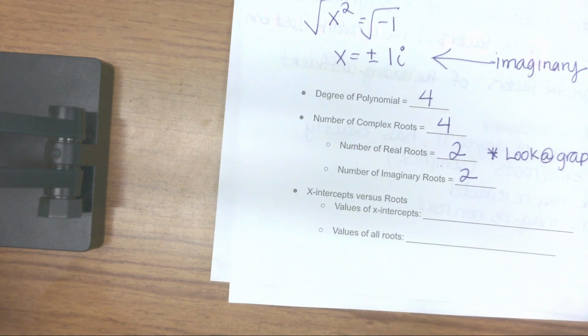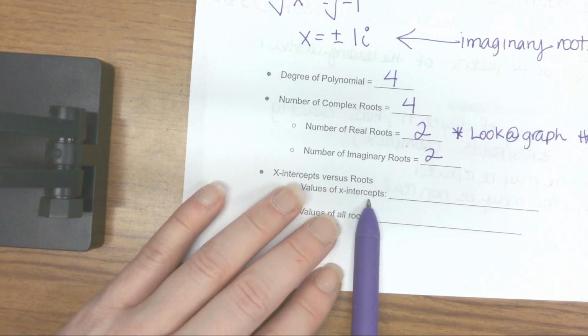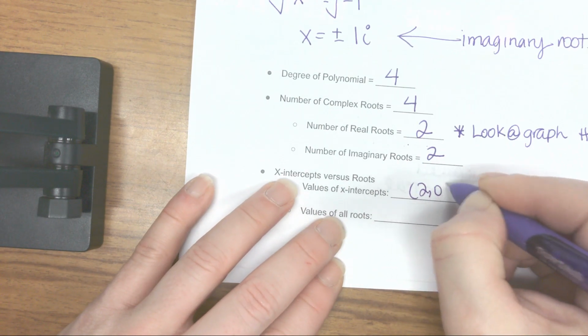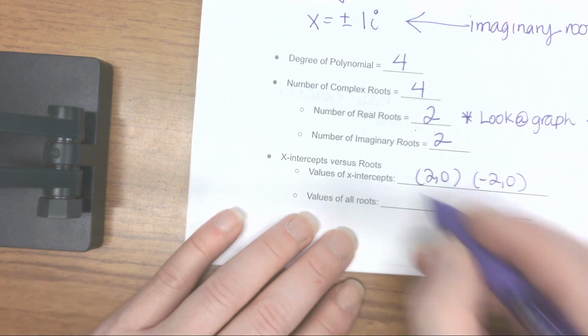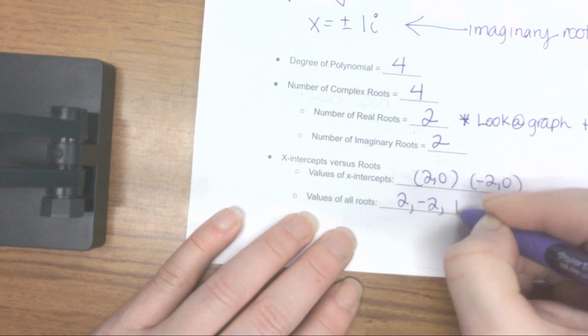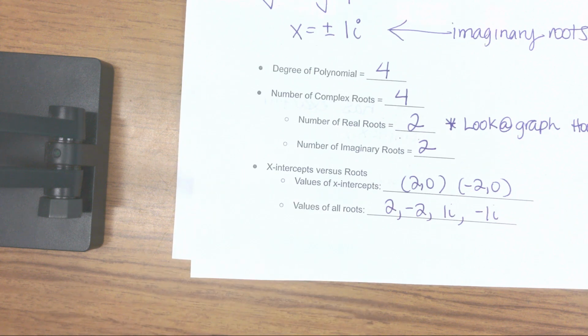So let's summarize. What's the value of the x-intercepts? Which ones were x-intercepts? 2 and negative 2. Those are the real ones. When I ask for all of the roots, then you'd list 2, negative 2, 1i, negative 1i. Okay. Whew. How are you feeling about that?